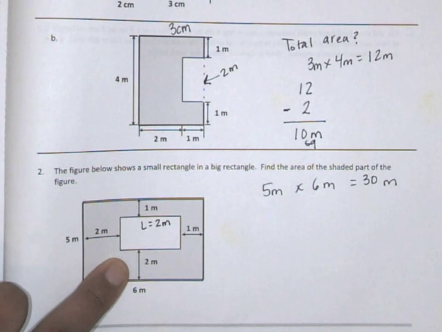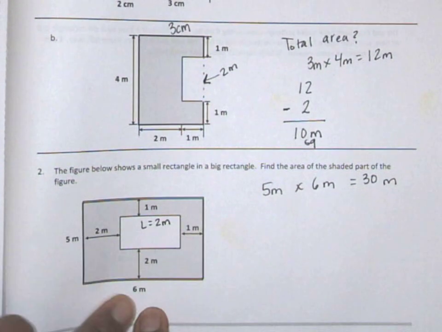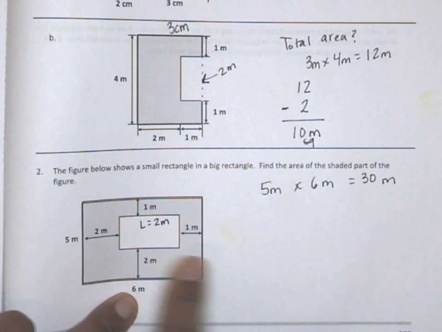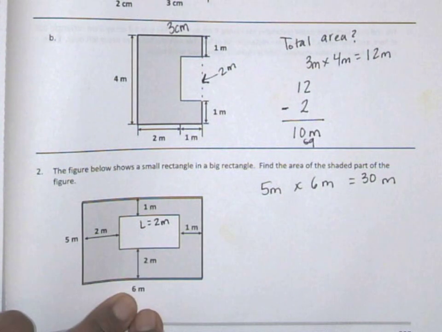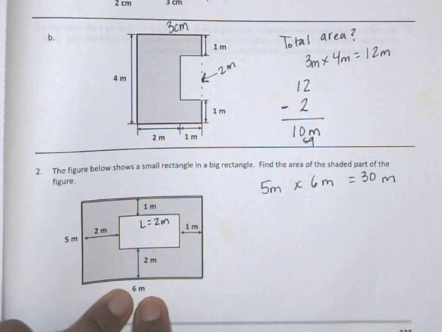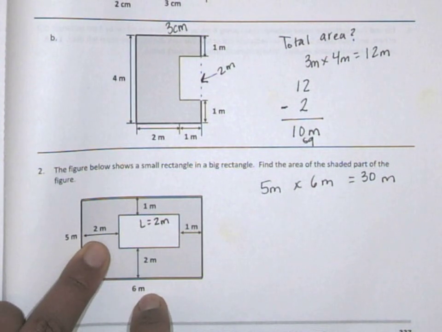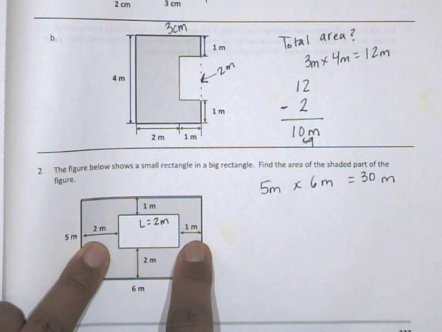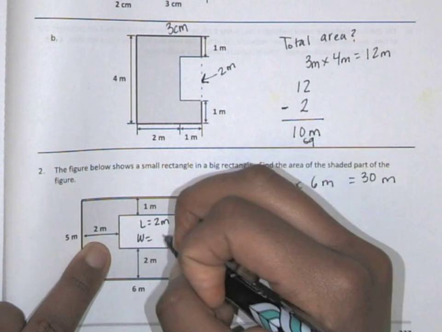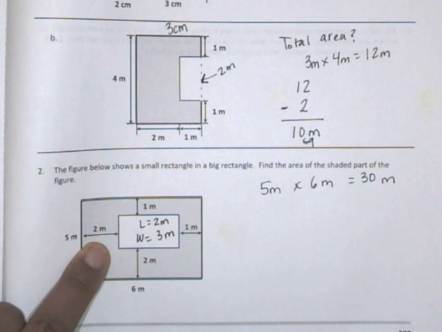Now we have to do the same thing with the width. We know the entire width of the figure, the entire rectangle, is 6 meters. Let's look at the amount of meters that is in the shaded area. We're supposed to have 6. We have 2 here and 1 here, so that's 3. So 6 minus 3, the width is going to be 3 meters.